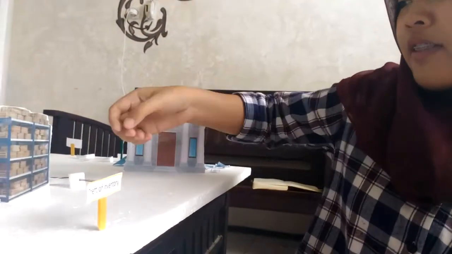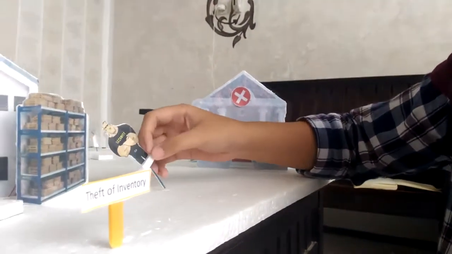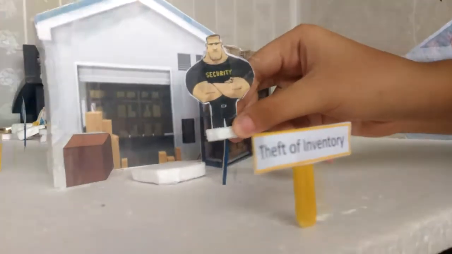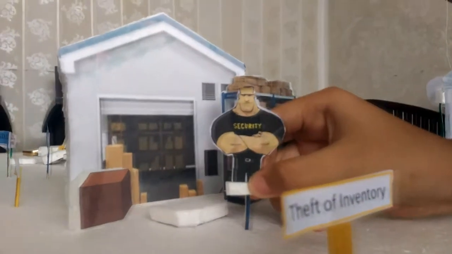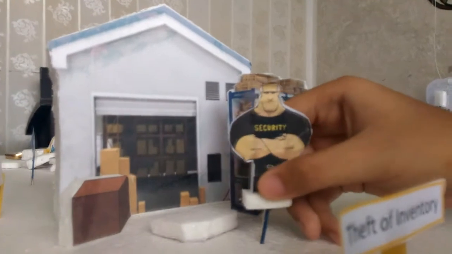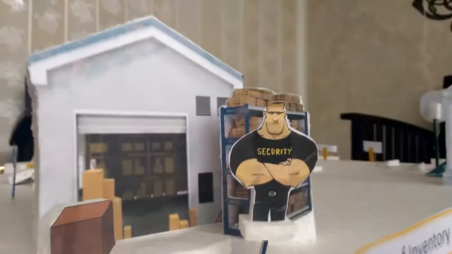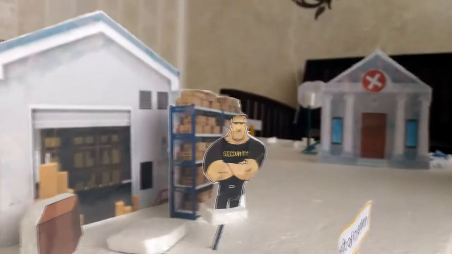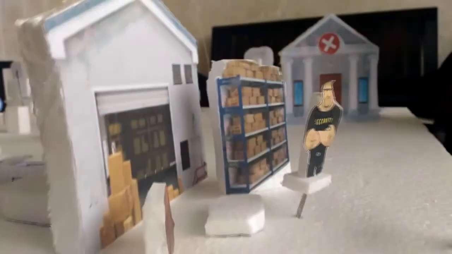In addition to a loss of asset, theft also makes inventory count inaccurate, which can lead to problems in filling customer orders. So, what are the controls? The inventory should be kept in a secure location, to which physical access is restricted.